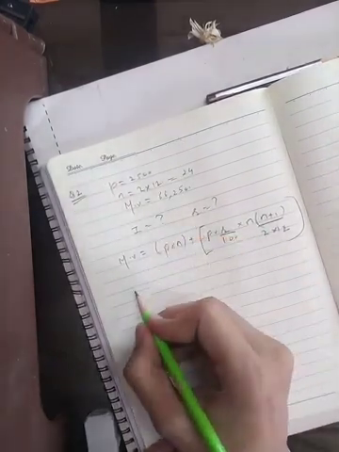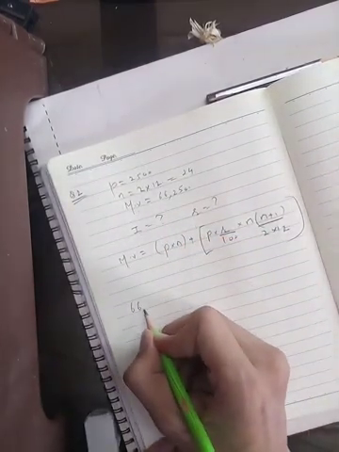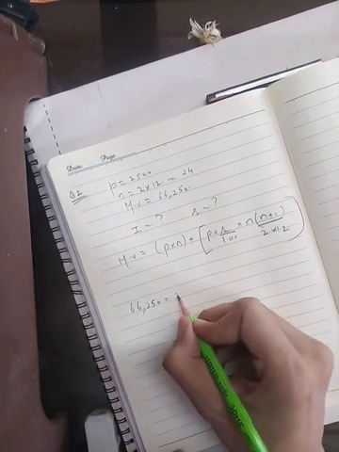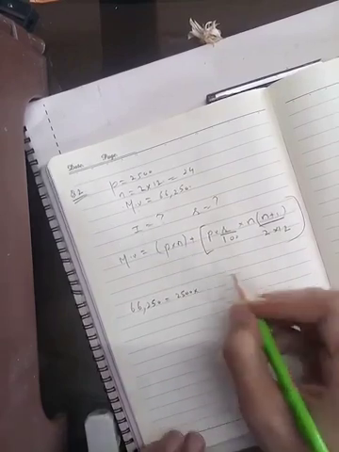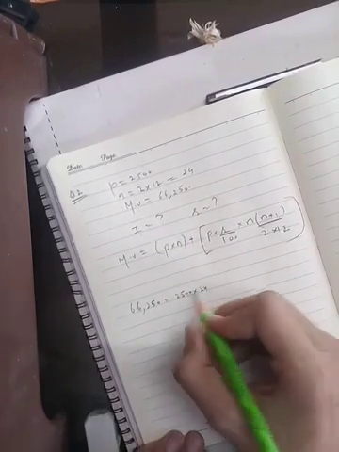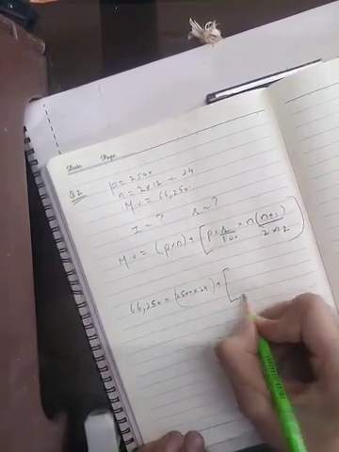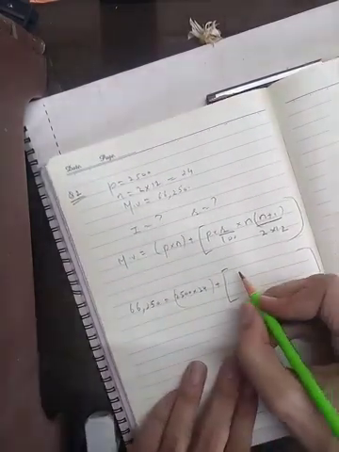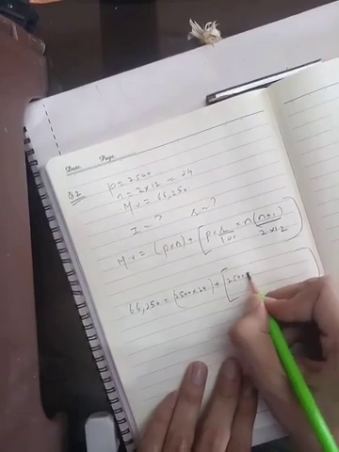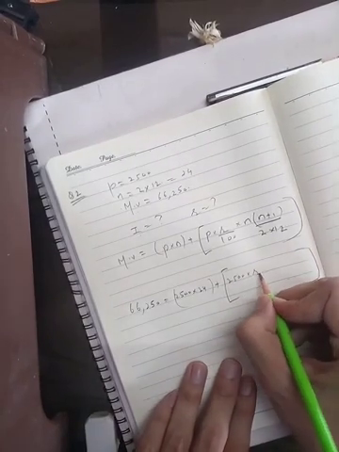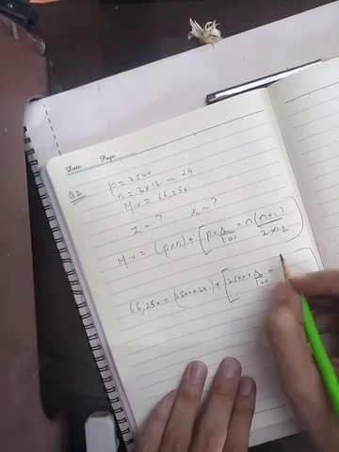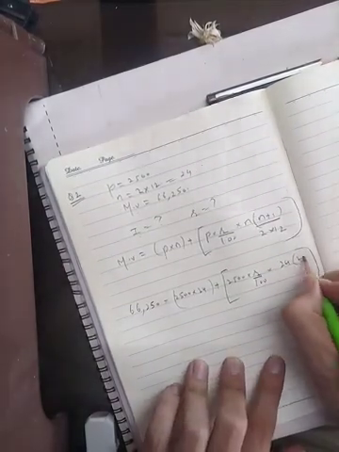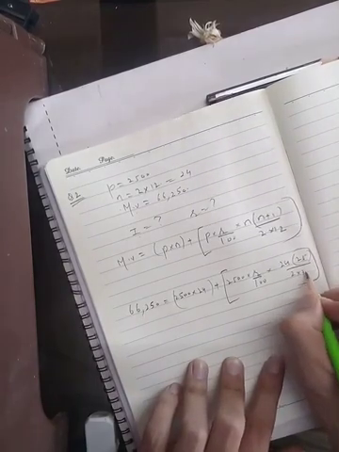Let's see the values and put it. Maturity value 66,250 equals P, I'll put 2500 into N, it is 24, plus this. Again, P is 2500 into R is unknown upon 100 into N, it is 24 into 25 upon 2 into 12.